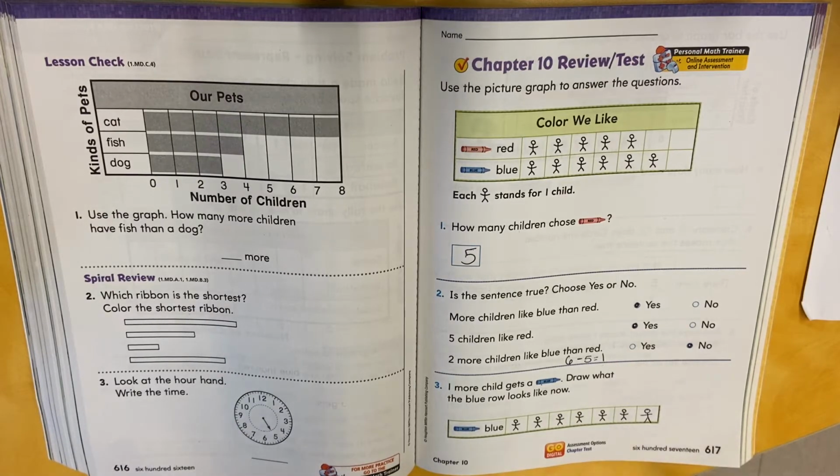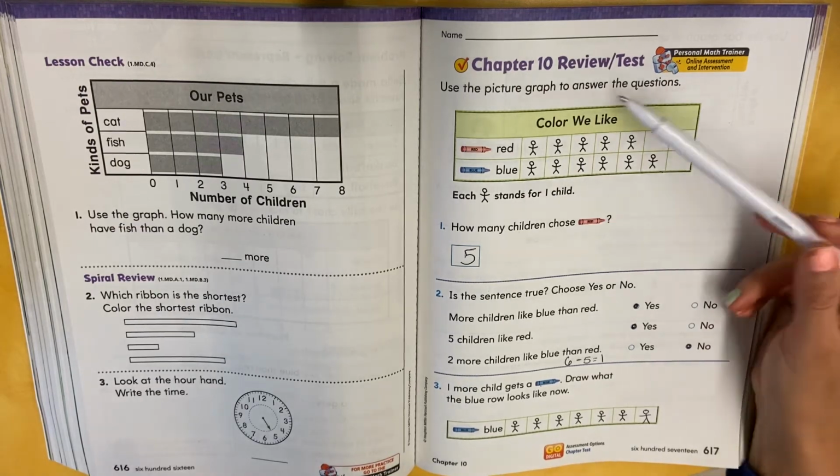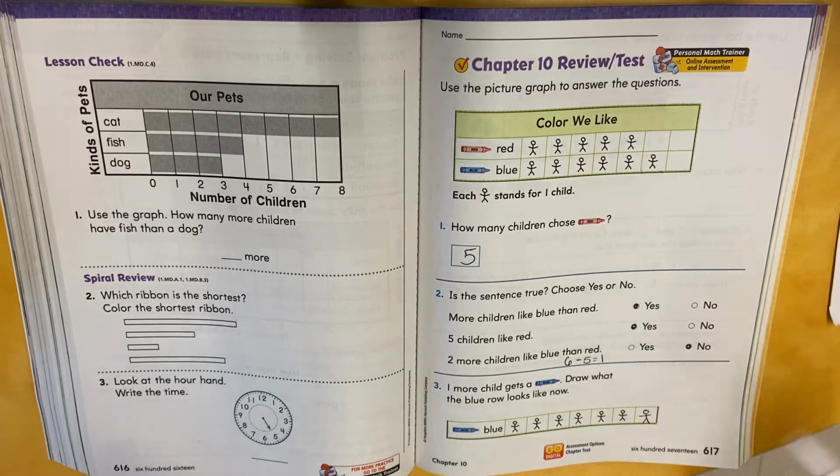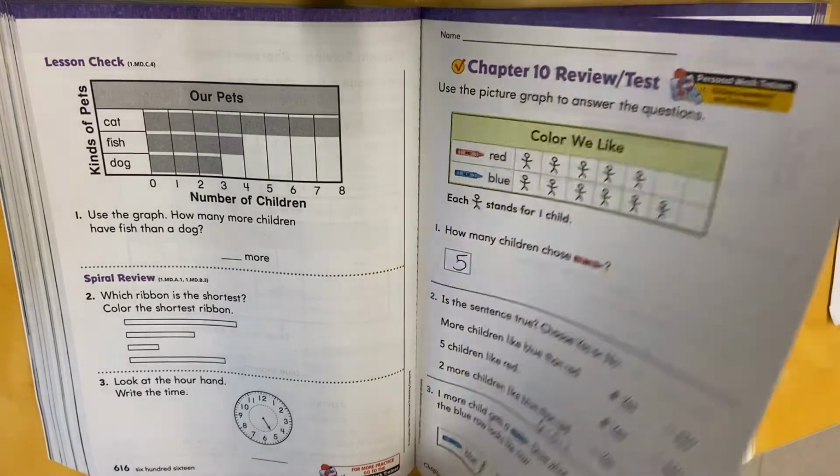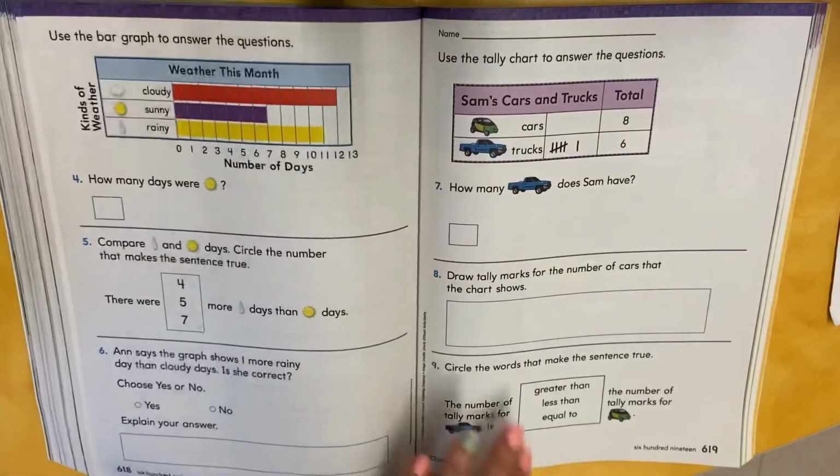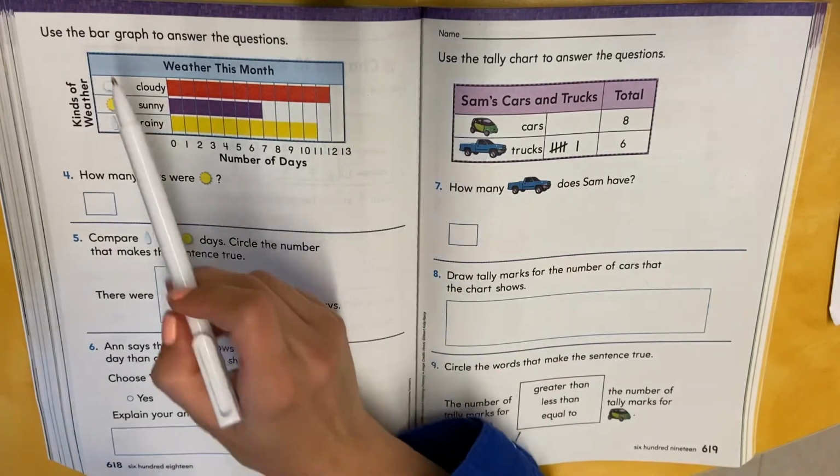So anytime you add to the graph, right? If you're using people in a picture graph, you would add a person. If maybe circles, you'd add a circle. Okay, so you have to add 1 more if somebody else comes and likes that color. All right. If you need to pause, go ahead. If not, we're going to turn the page.